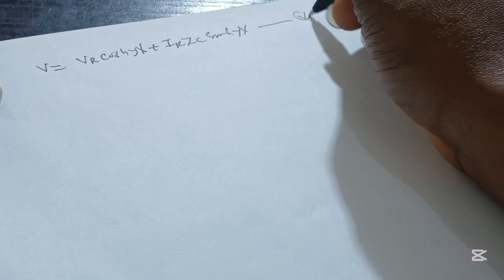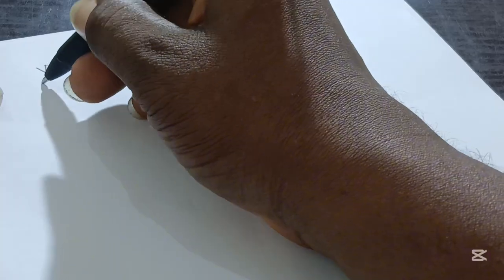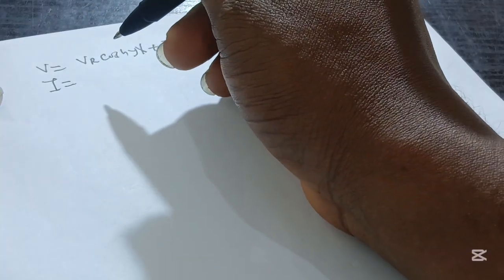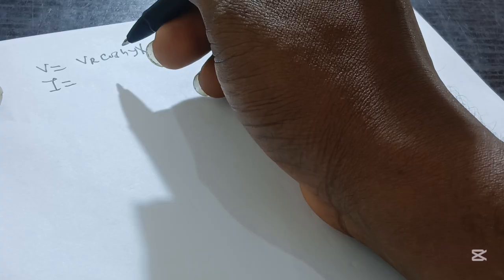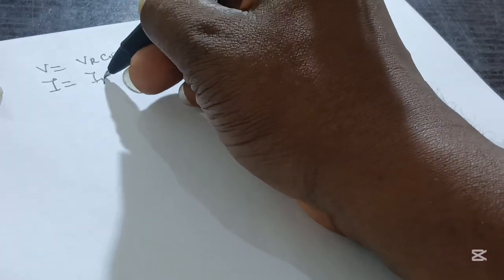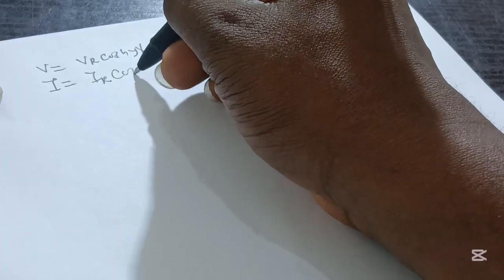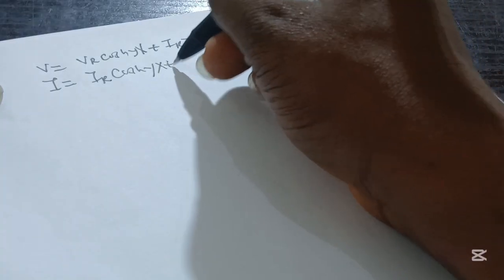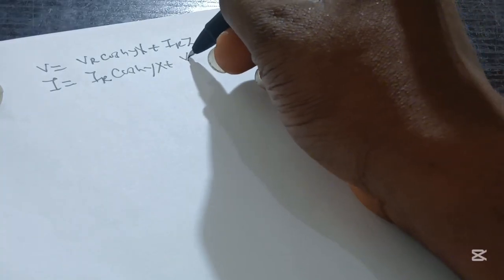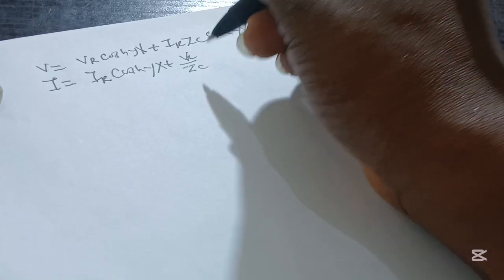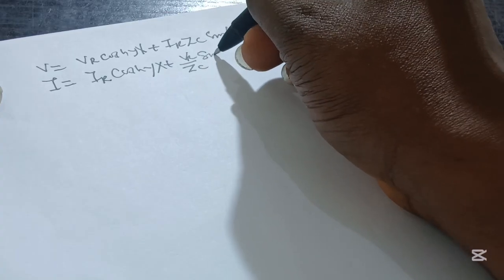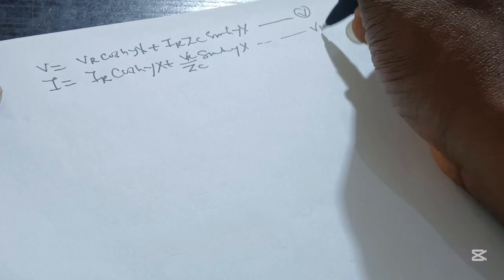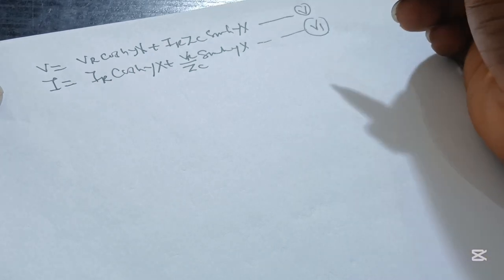That is equation 5. We also have the root mean square value of current as I equals IR cosh gamma x plus VR divided by ZC sinh gamma x. That is giving us equation 6.